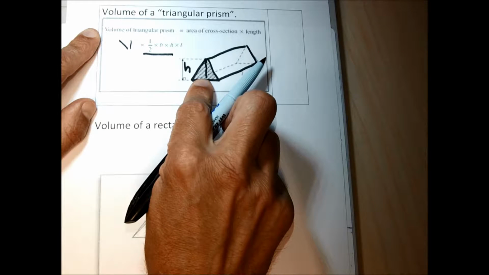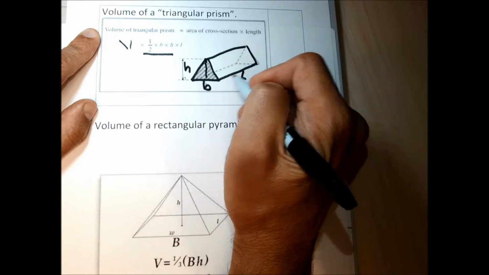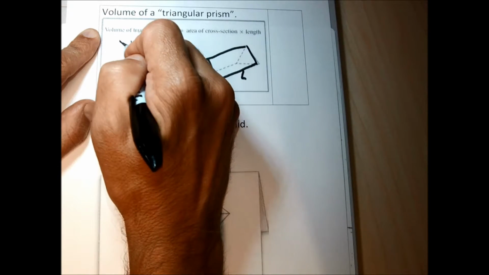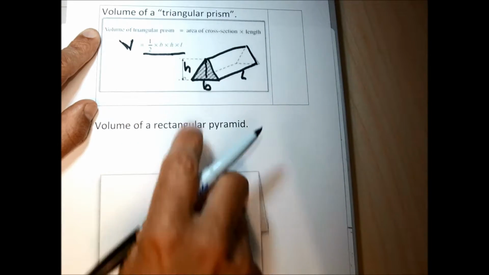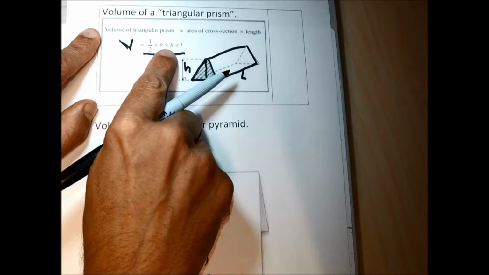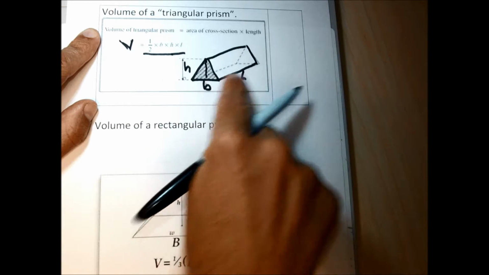When you have a prism, you multiply the area of a cross section, or the area of the base, times the length, and the length is the distance between the bases. So the volume formula for a triangular prism, where the cross sections are triangles, is half the base times the height, which is the area of the base, times the length.